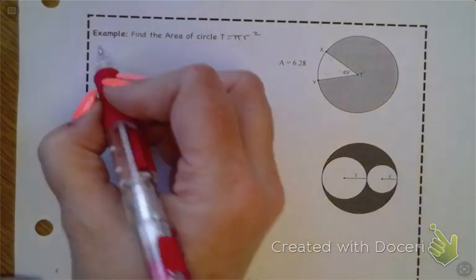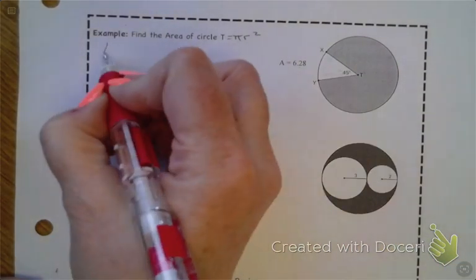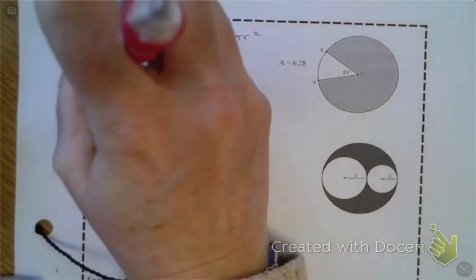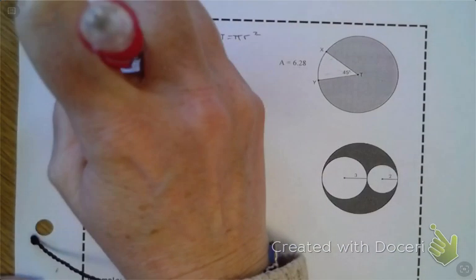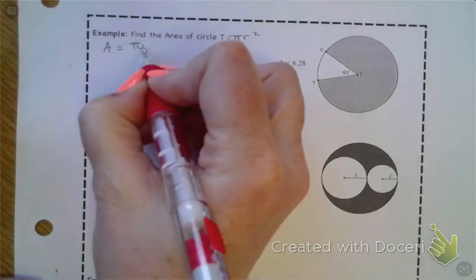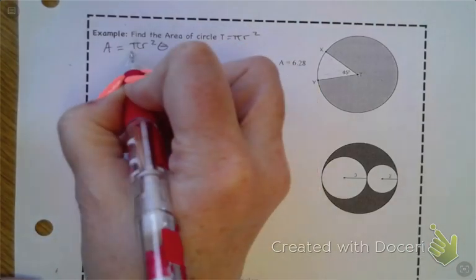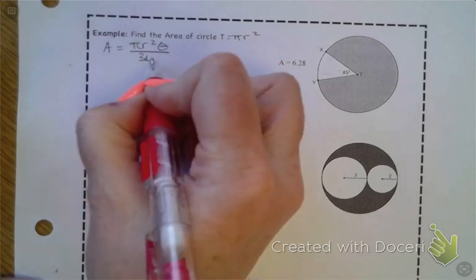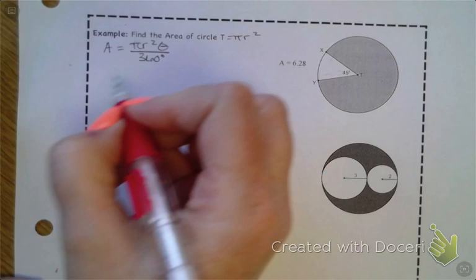Well, the area of here is area equals pi r squared theta over 360. Okay, so we're going to plug some things in.